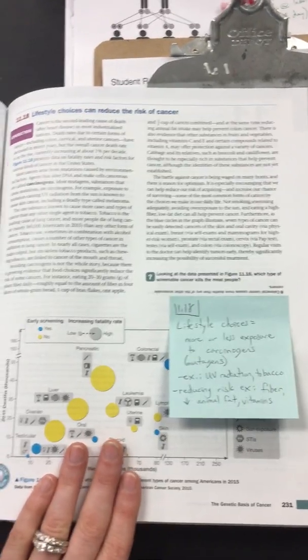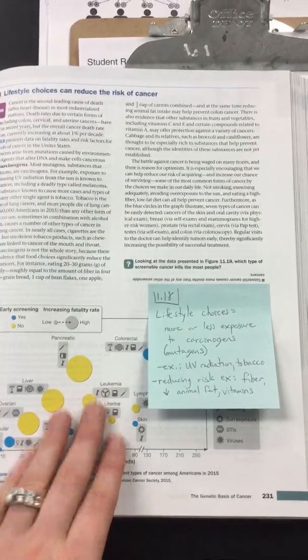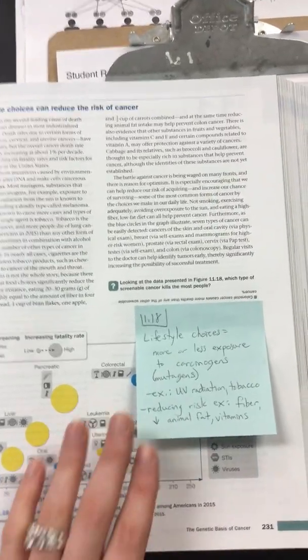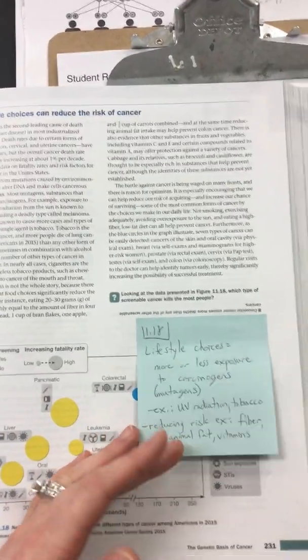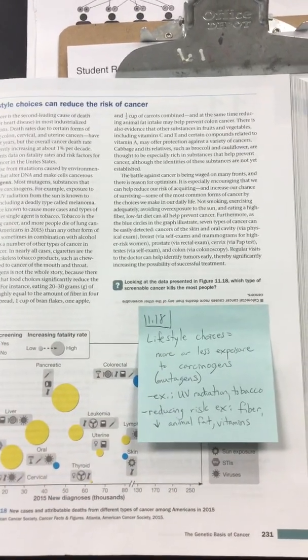So be smart, people, live wisely. It's kind of what it says. So the reason for that is that we know there are things in the environment or that you can eat and be exposed to that cause cancer. Those would be called carcinogens.